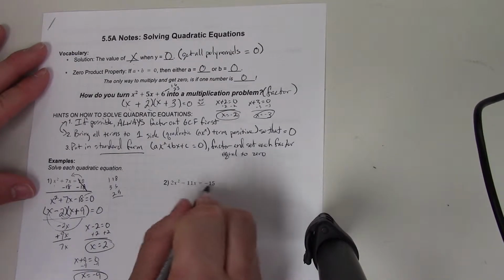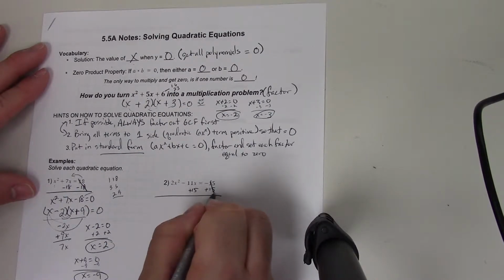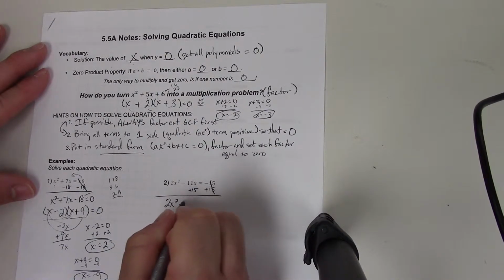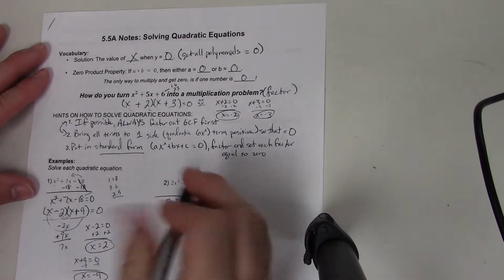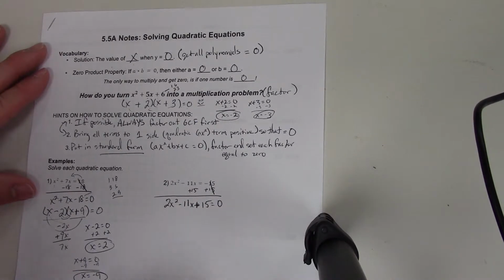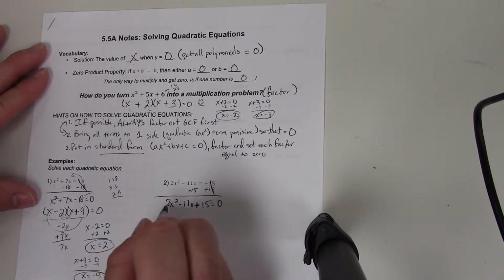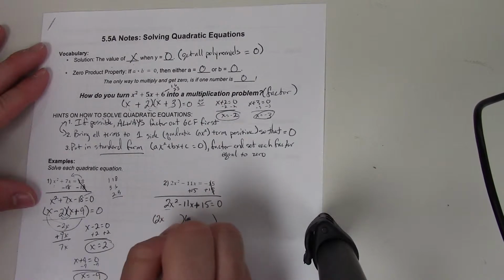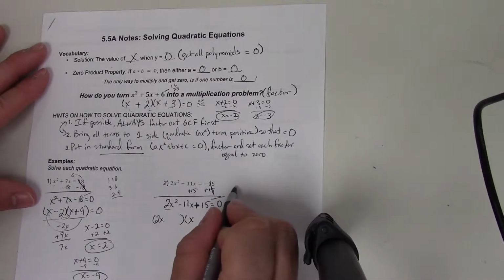Next problem. Again, I need to get this on the other side. Those cancel. 2x squared minus 11x equals 15. Plus 15 equals 0, because we have to get it equals 0. That's why I do it in the first place. Now, I can't factor any GCF out of here, so I'm going to go right into factoring. And if you remember, 2x is prime, so I can put 2x and x right away. Okay, equals 0. And the factors of 15 are 1 and 15 and 3 and 5.